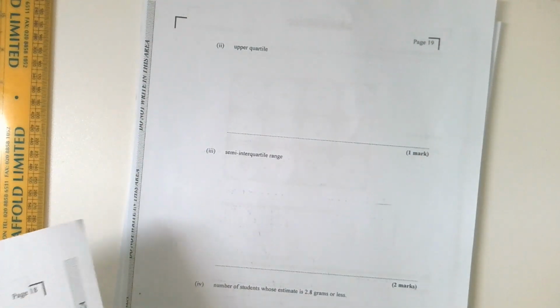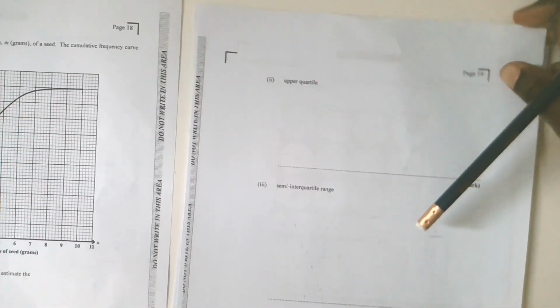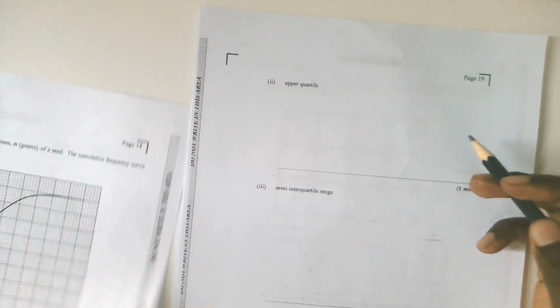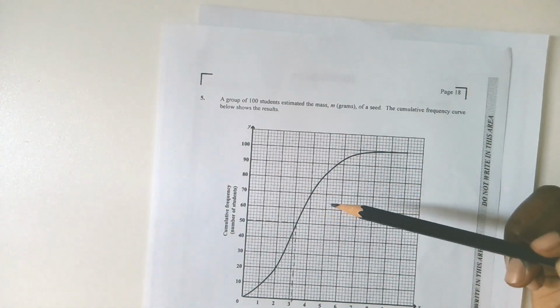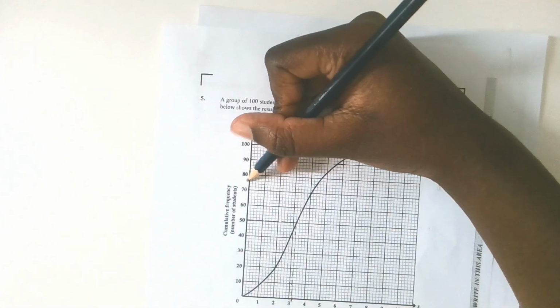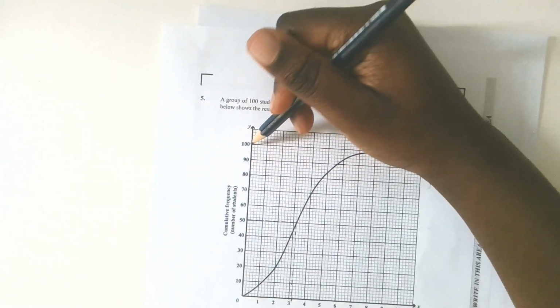We're now asked to find the upper quartile. The upper quartile is 75%. So using our ruler once again, we're going to plot where 75% of the students are, and this is because our range is from 100.